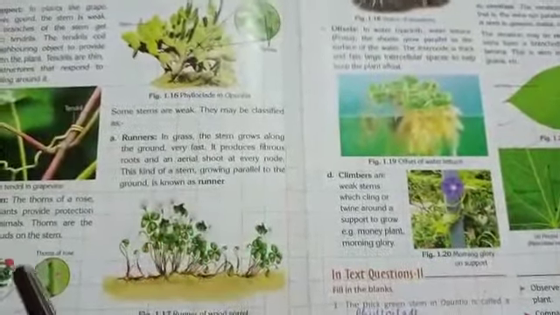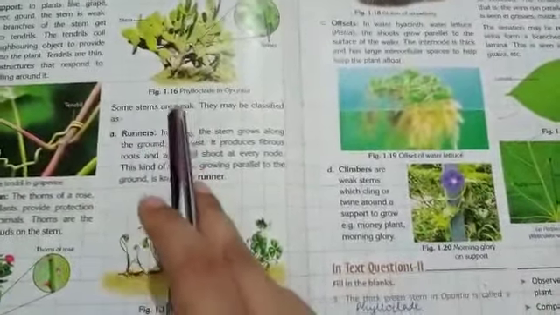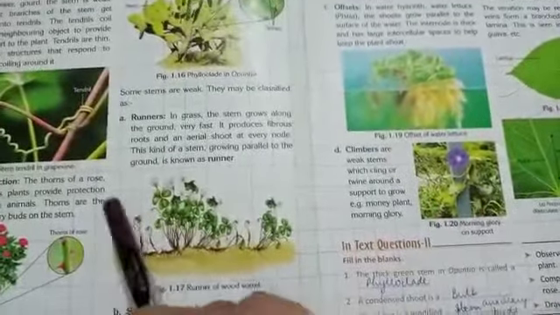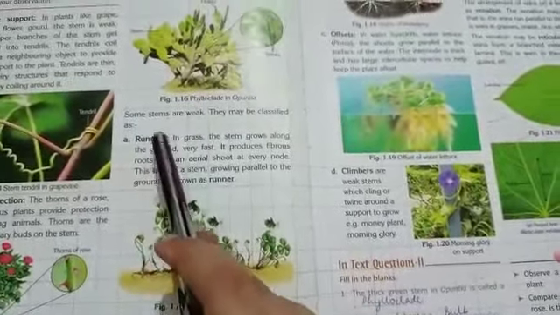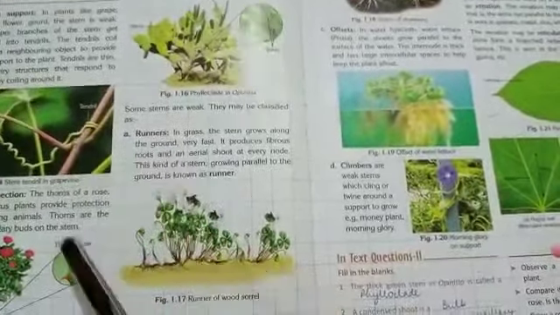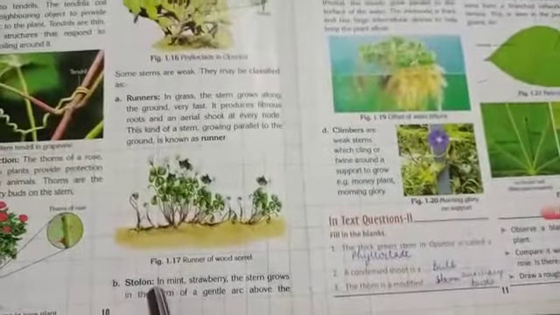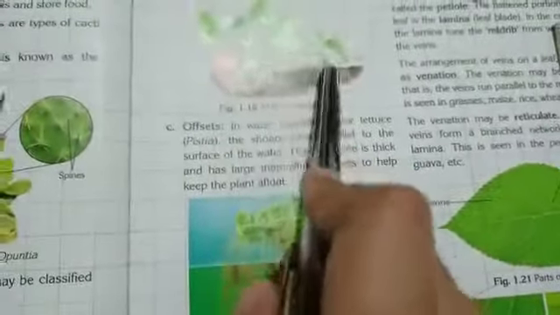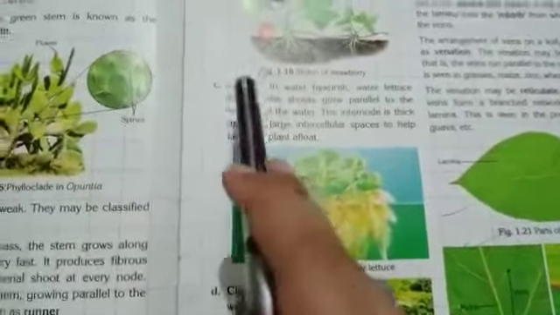So students, the plants in which their stem is weak, in those plants their stem is modified to provide support also, right? So how can it provide support? Runners means the stem is running below the ground, okay, those plants are called runners. Now in some plants one branch of the stem comes out of the surface and forms an arc-like structure, those plants are called stolon, okay, that modification of a stem is called stolon.